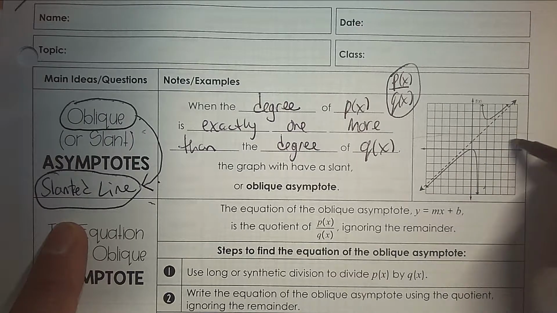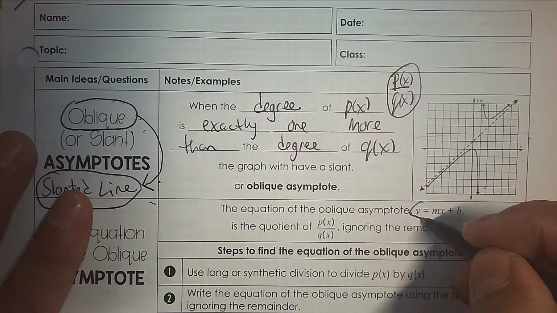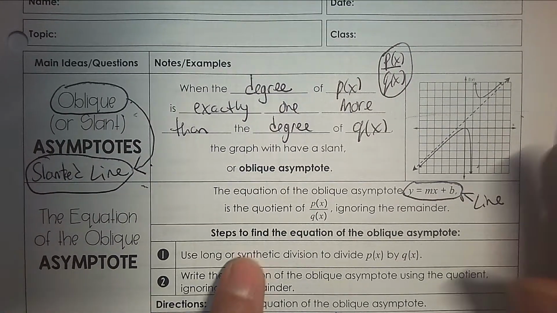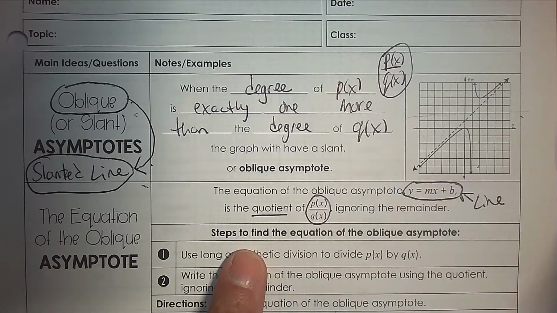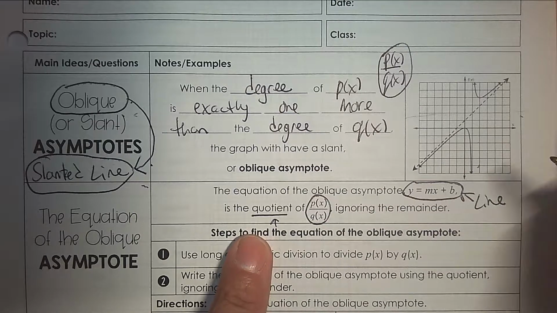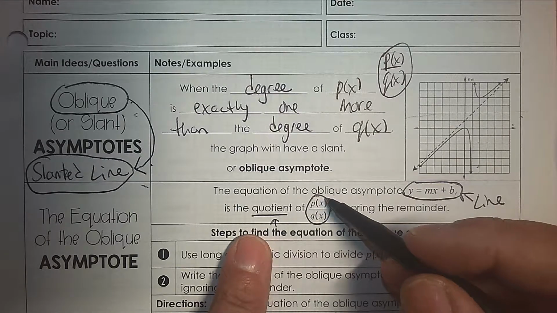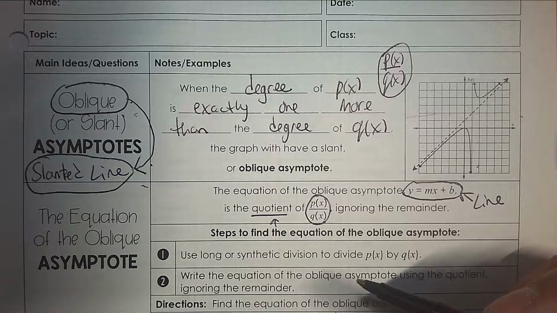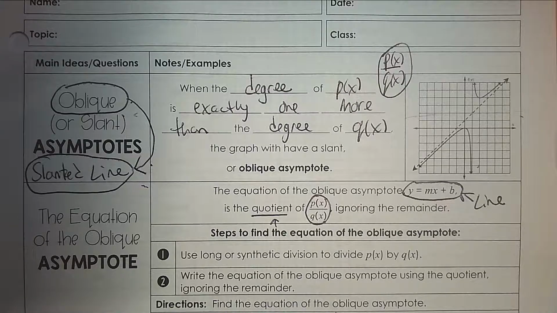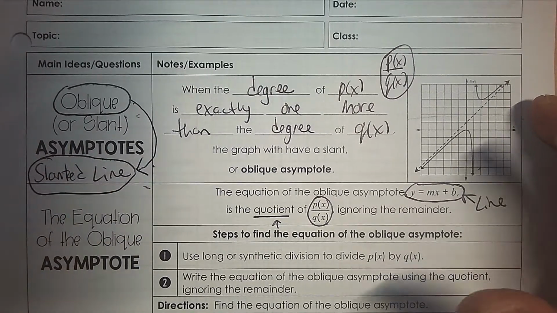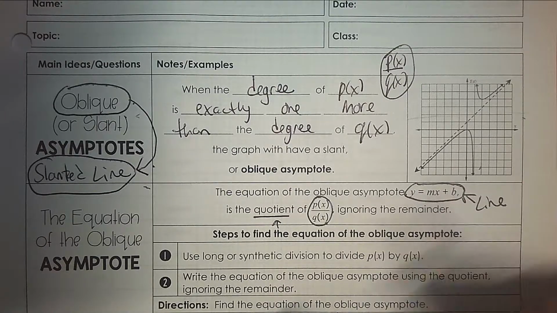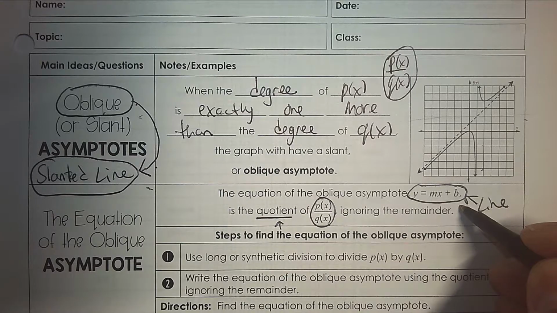No horizontal. Okay, so the equation of an oblique asymptote is y equals mx plus b, which is obviously a line. It is the quotient of p divided by q. What does that mean? Quotient means we're going to divide. Quotient is my answer. So when I divide top divided by bottom, do you remember how to divide polynomials? Do you know synthetic division and long division? We'll see. The remainder we can ignore. So what we're looking for is the answer without the remainder, and that will be a line. Because it's only 1 degree more on top, your answer is going to be a line in the form mx plus b. And so when we graph the oblique, we have to remember how to graph the line, mx plus b.